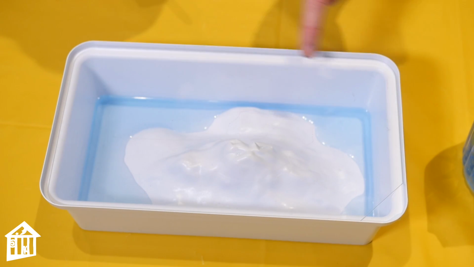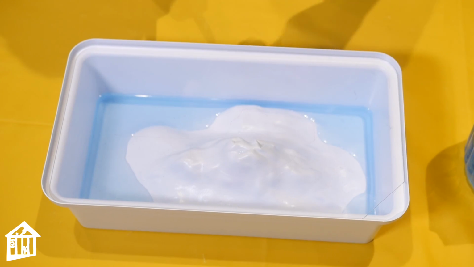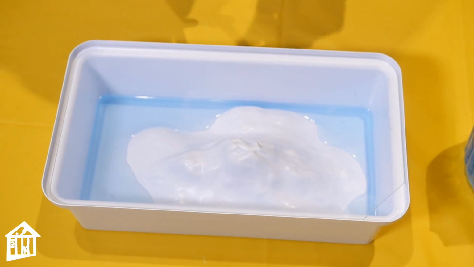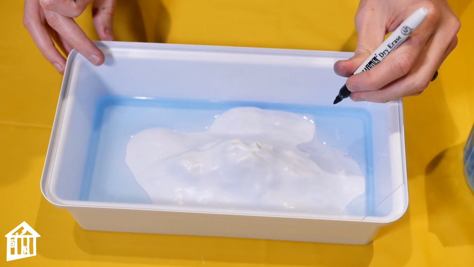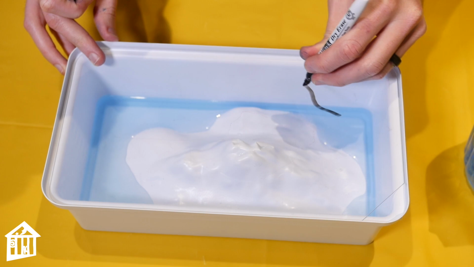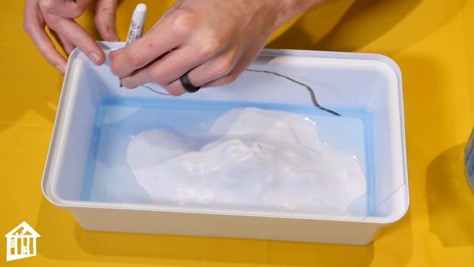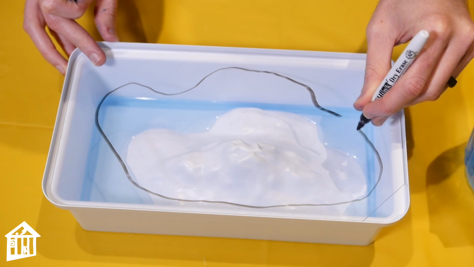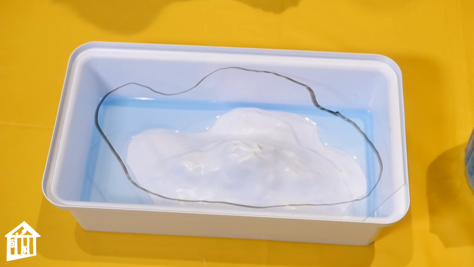With our island in place, we'll think of this kind of like Hawaii, and we have our water all around the edge. Initially, we will trace to see how big our landmass is before we start adding water from the ice caps.